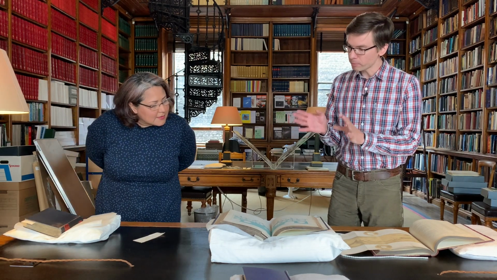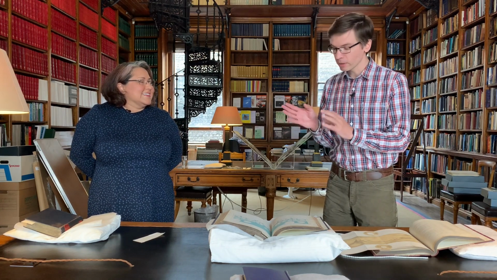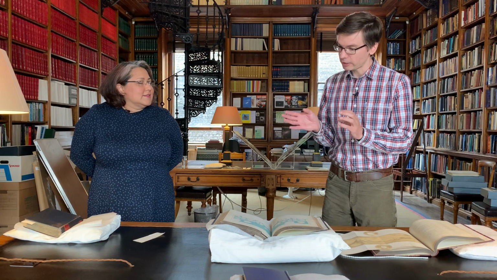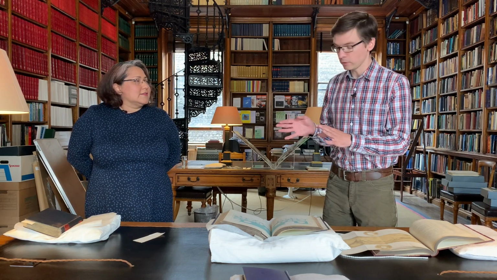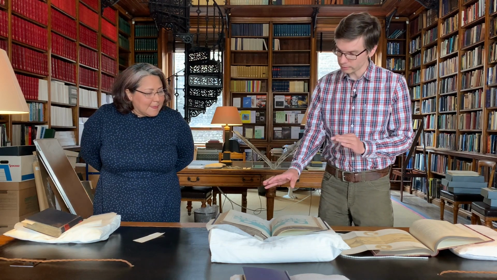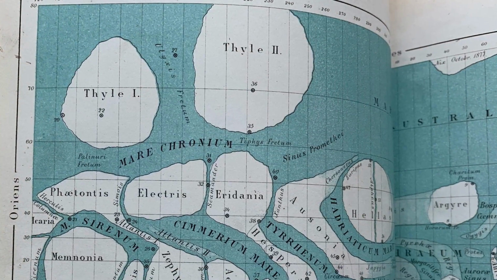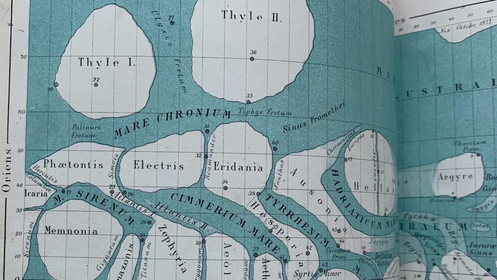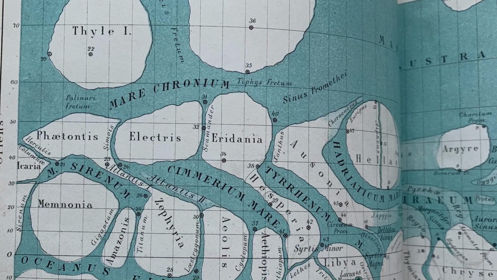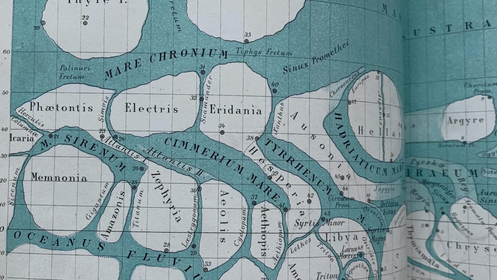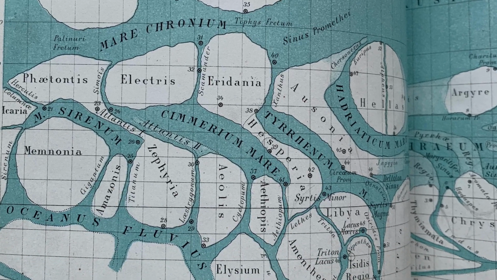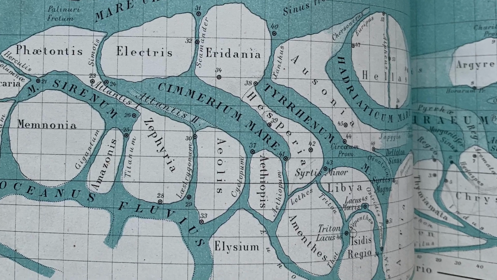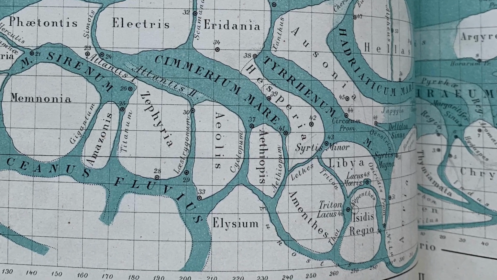And a prominent astronomer in Milan named Giovanni Schiaparelli observes Mars, and he produces a completely new map of Mars. And this is what he publishes. Now, at first look, it's quite similar to Proctor's in that we've continued to have this very Earth-like naturalistic representation where the water is blue and the land is white.